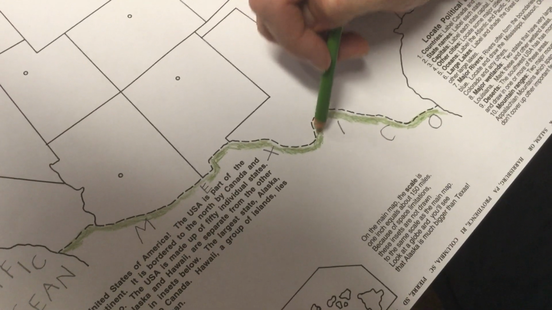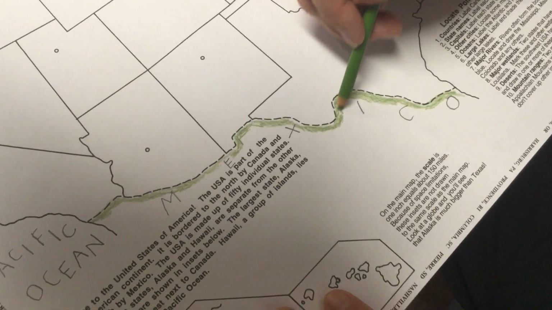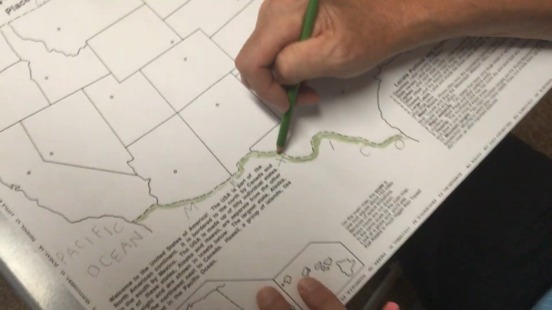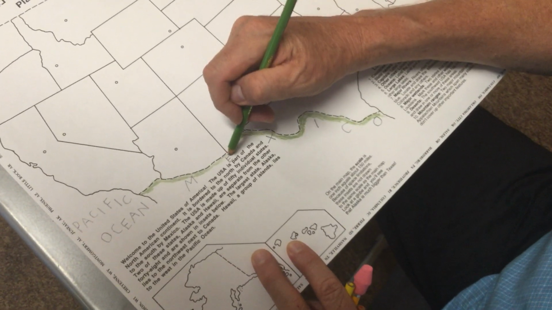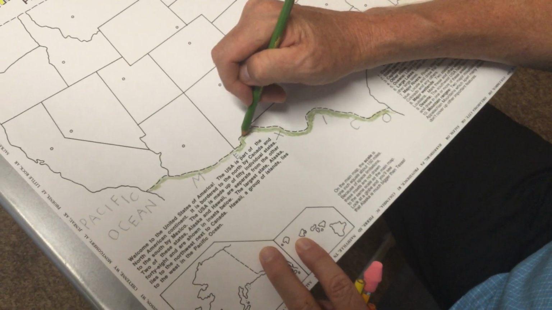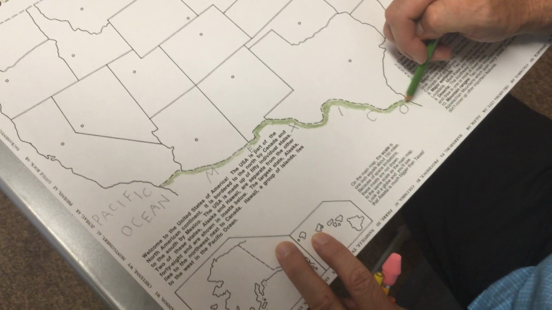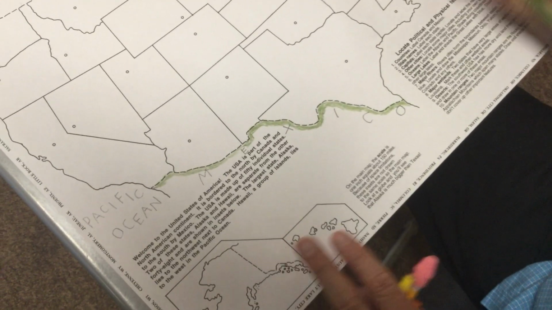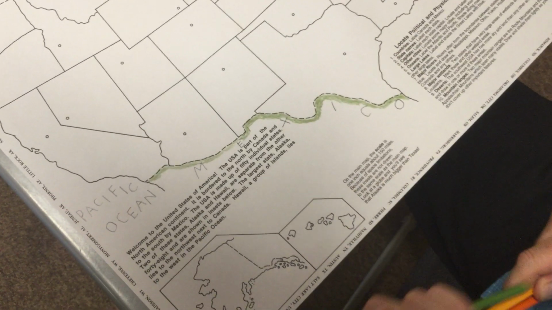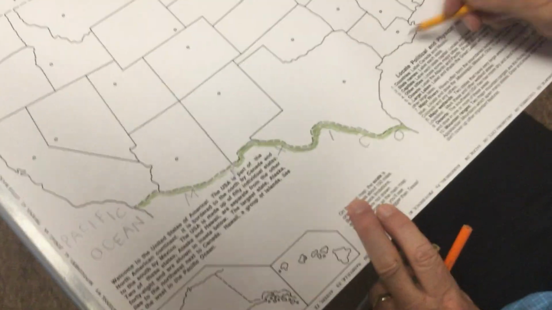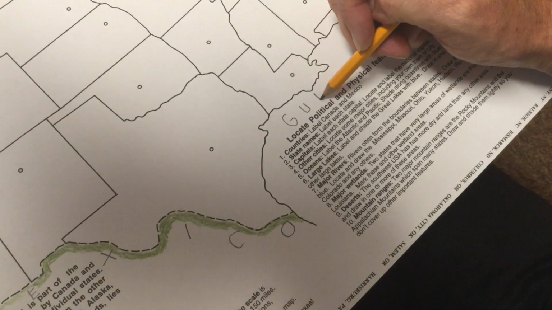Color is very important in map making. It makes different things stand out, and many times we use specific colors for specific things. Like I mentioned, green is often a good land color, and blue is usually the color for water. So as you can see, when I get down to this area of water down here, I can switch over to blue, but I'm going to label the Gulf of Mexico. I forgot to label the Gulf of Mexico. Let's put that in as well.